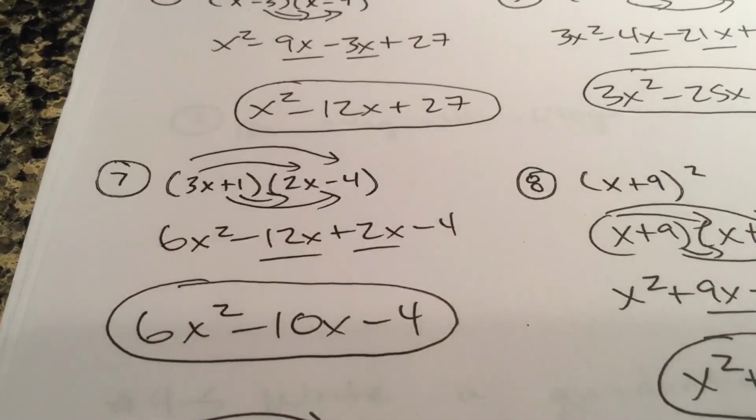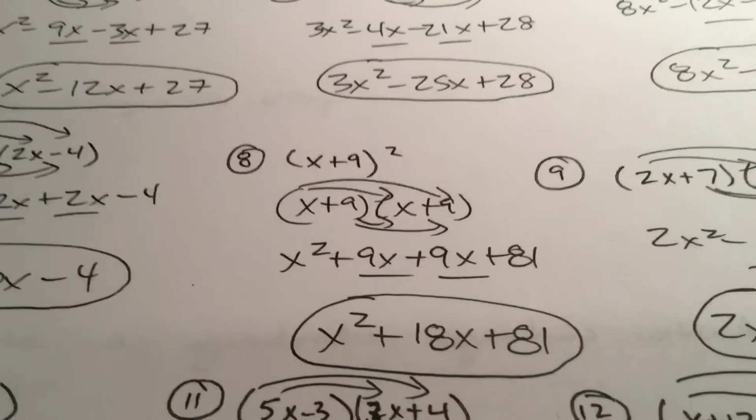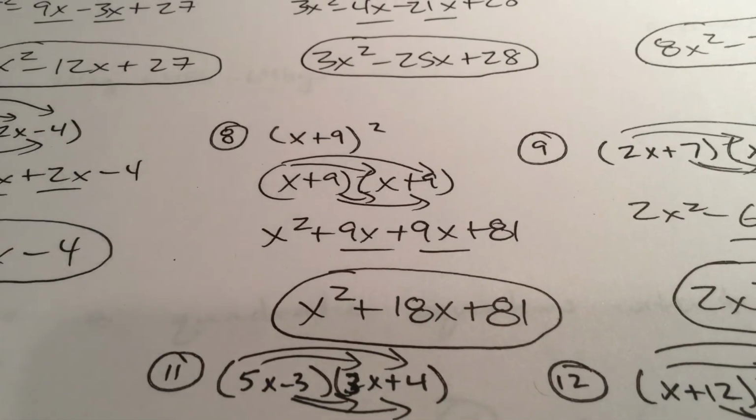There we go on 7. You can pause this whenever you need to. All right, number 8. X plus 9 squared means x plus 9, x plus 9. Notice how that middle term is kind of doubled there, 9x, 9x. That seems like an important idea.